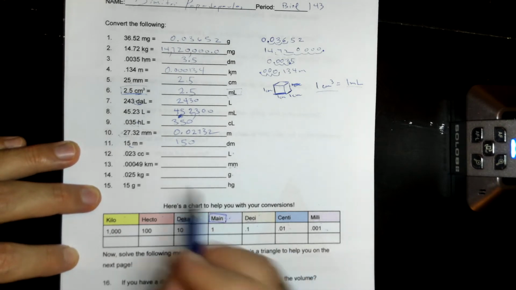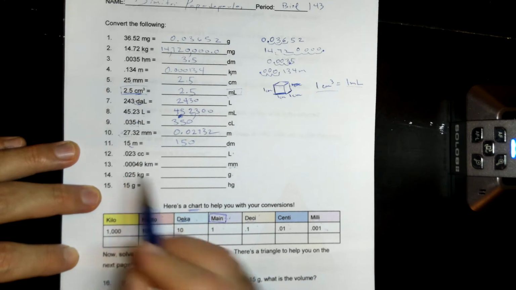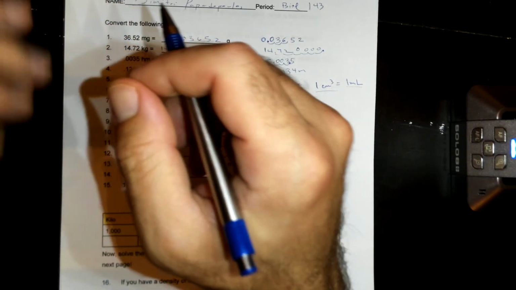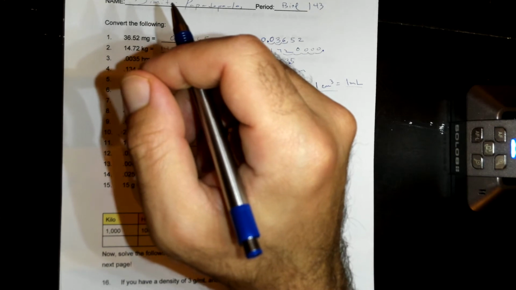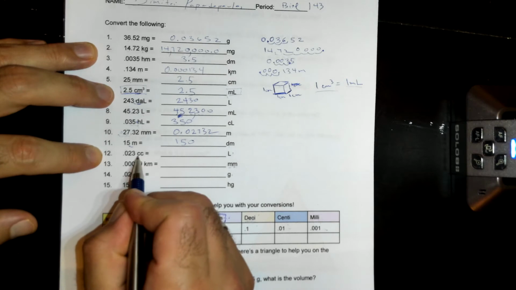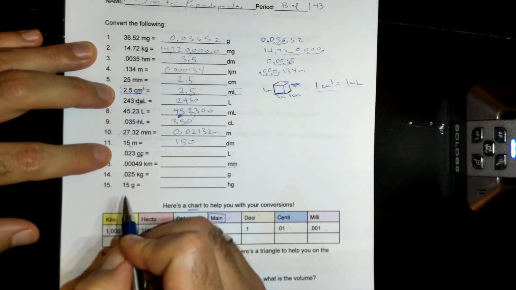Next, we have centi, and this centi right here, this is another trick question. They want to make sure that you know what that double C is.